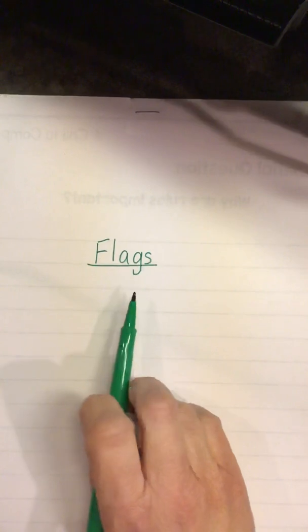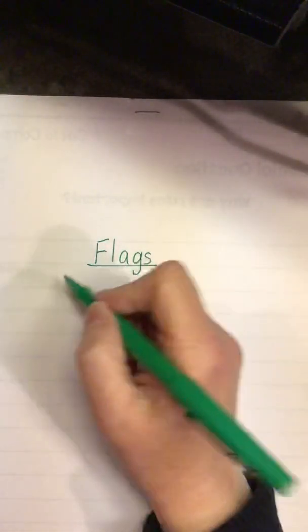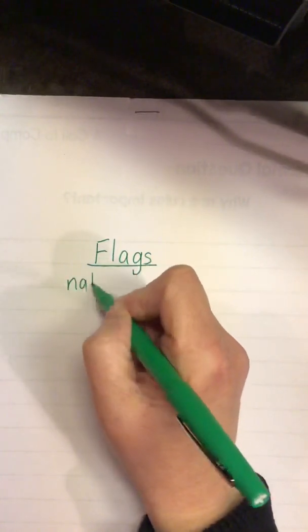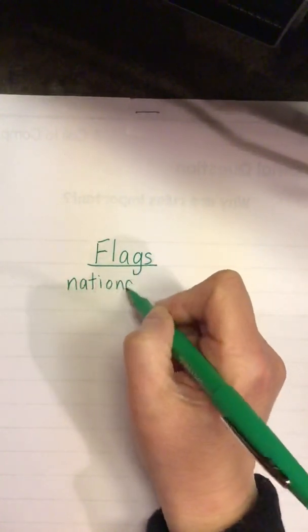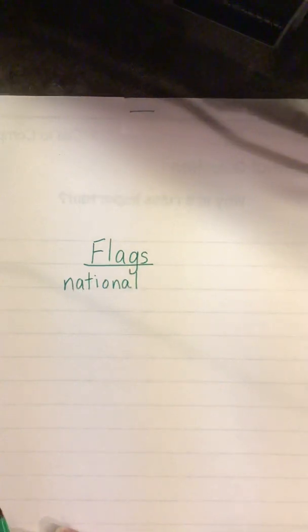Boys and girls, before we take a look at what we're going to do in our book today for math, I would like you to think about, we're going to talk a little bit about flags. And I want you to think about different kinds of flags that maybe you have seen. There are different kinds of flags. There are some flags that are what we call national flags, like the one we have for our country, the American flag, which is our symbol of our country.